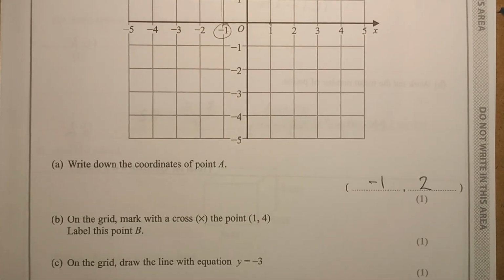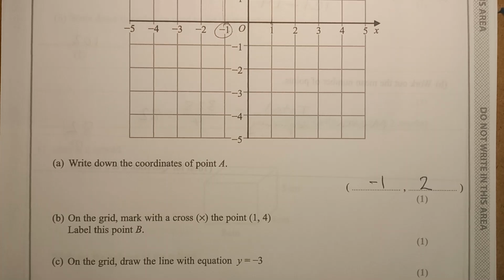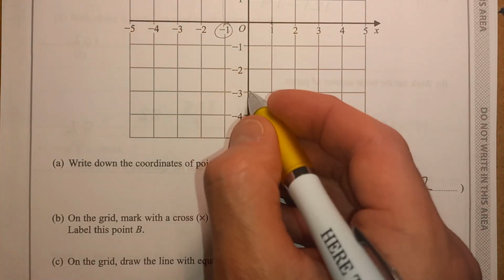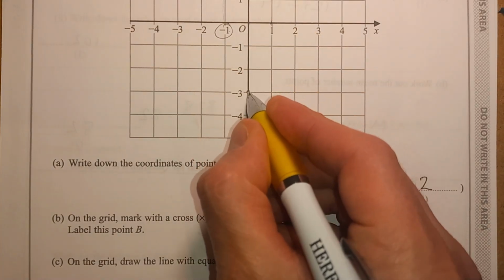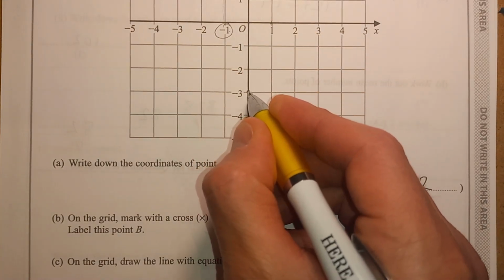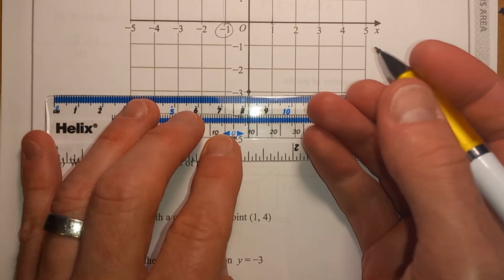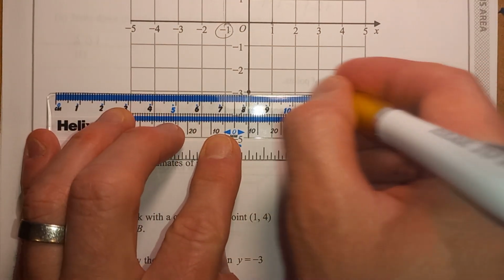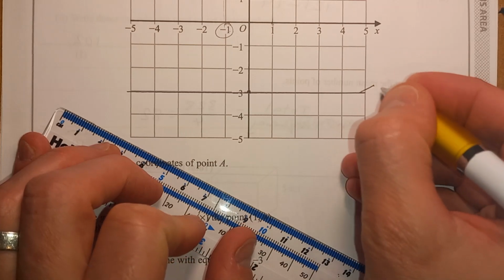Part C. On the grid, draw the line with equation y equals -3. Now this sort of question will often catch people out, and it's only worth 1 mark, but it's a very straightforward 1 mark to get. So if you think we want a line with equation y equals -3, well, we find -3 on the y-axis is here. We want all of the points where y equals -3. It's basically a horizontal line like that.